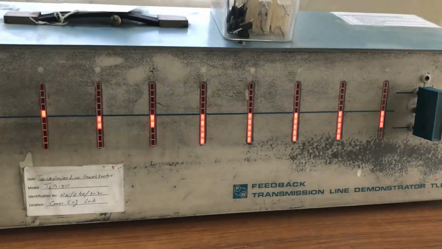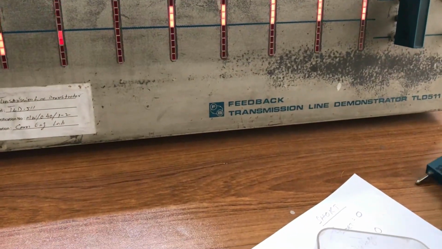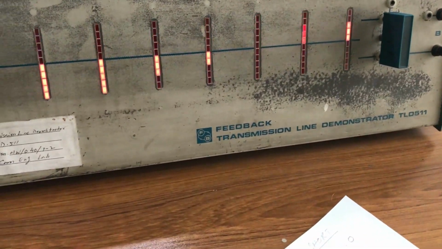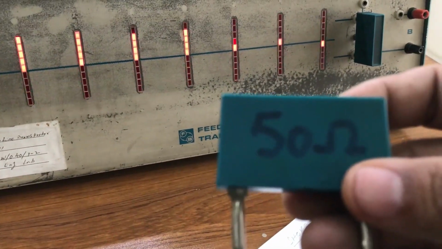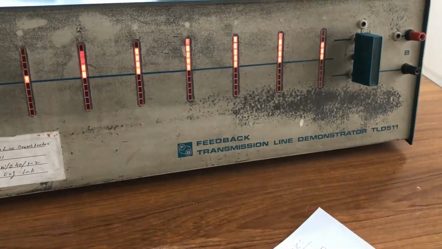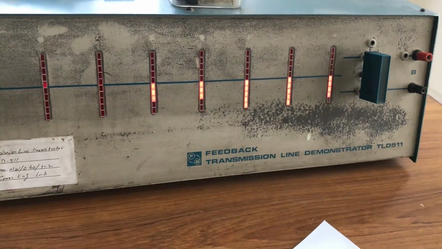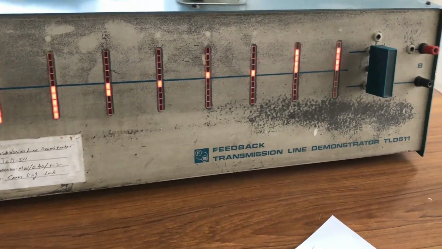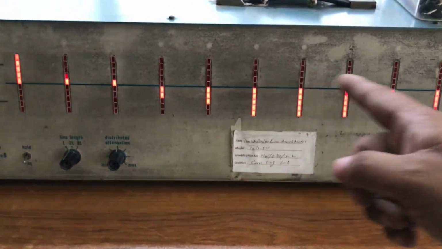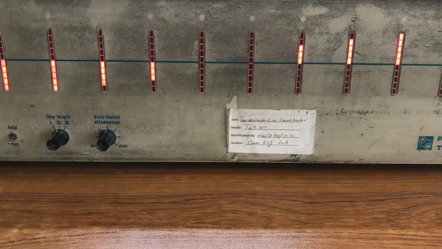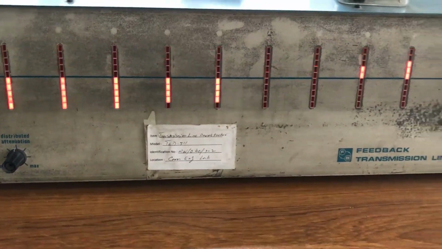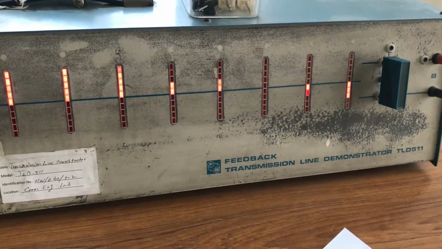Okay, now let's do this. Now I have different types of loads here. First, I have a short, 0 ohms, a short circuit. And then I have different types of loads like 50 ohms and things like that. We want to look at three special cases: a match scenario, an open circuit, and a short circuit, as you can see on my number line. First, let's look at what happens to my voltages if I have an open circuit at the end of the transmission line. This display is showing me voltages. I am giving about 12 volts peak to peak, so consider each of these blocks as being 2.